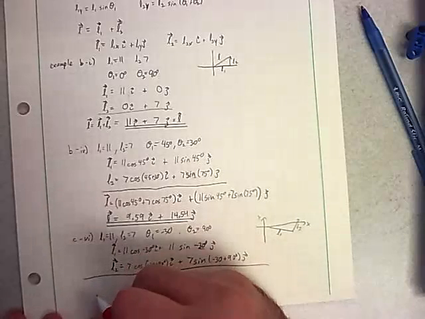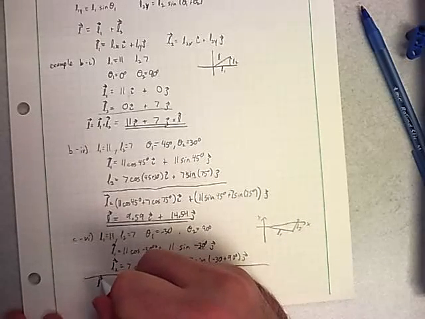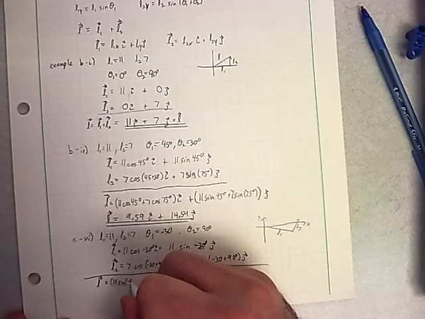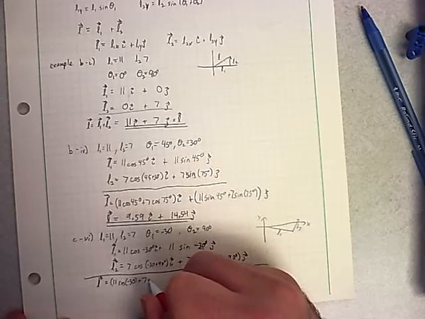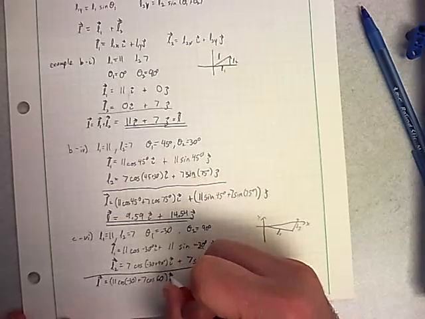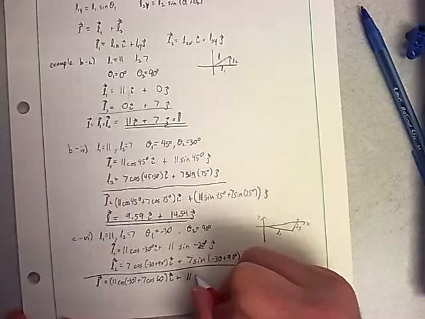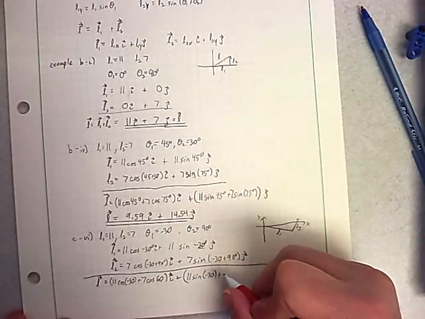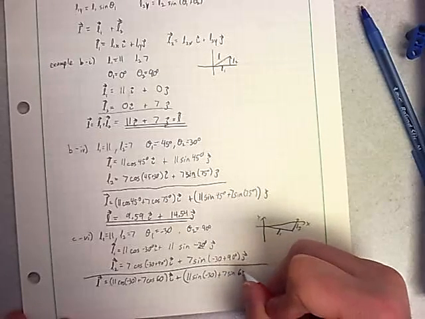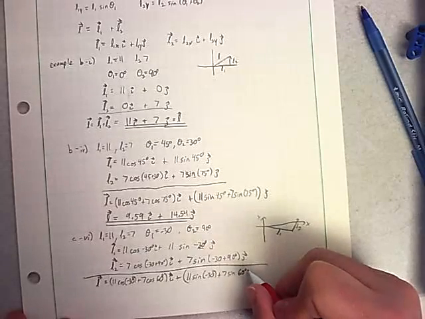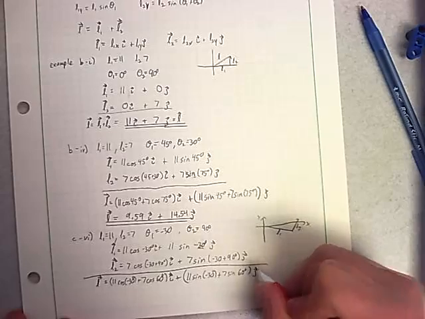We're going to add those to get L, which should be 11 cosine of negative 30 plus 7 cosine of 60 in the I direction plus 11 sine negative 30 plus 7 sine of 60 degrees in the J direction.